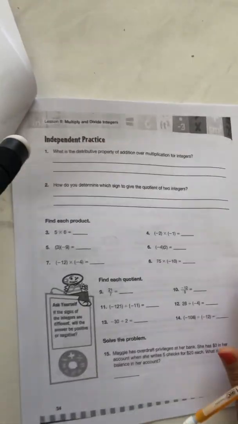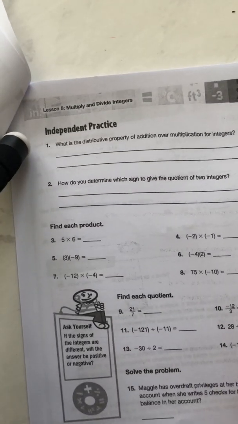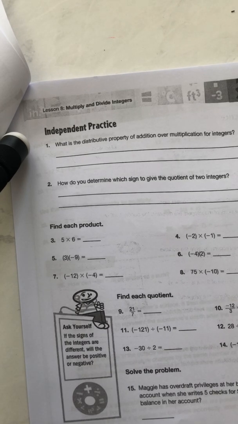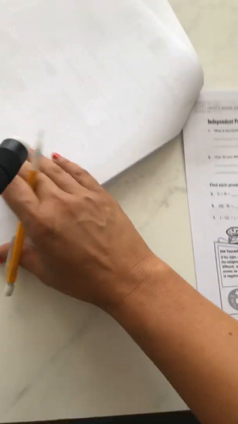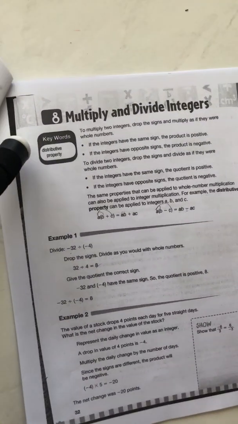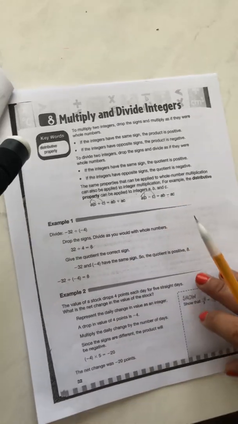All right, what is the distributive property of addition over multiplication for integers? What does that mean? Okay, so basically it's what we just did over there.